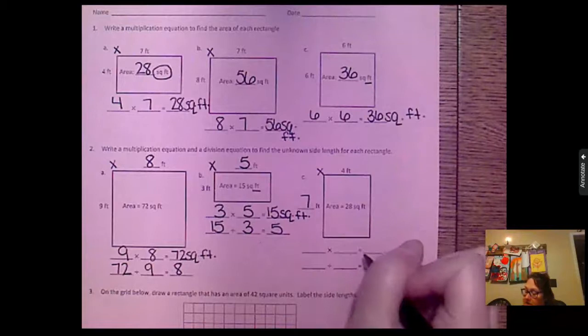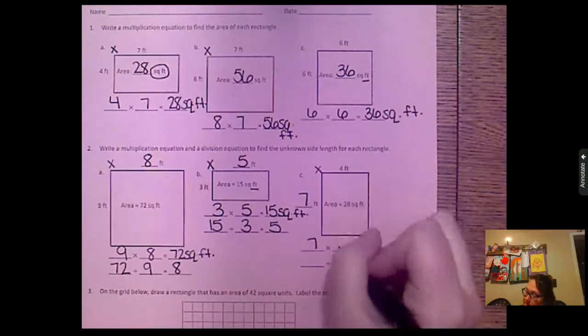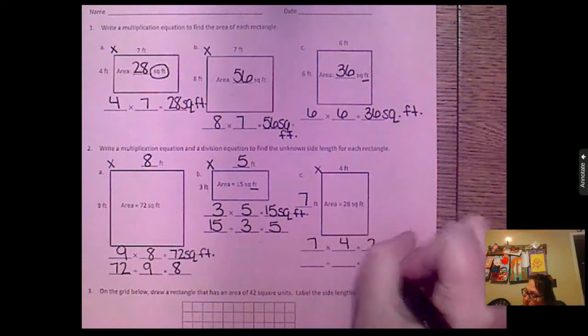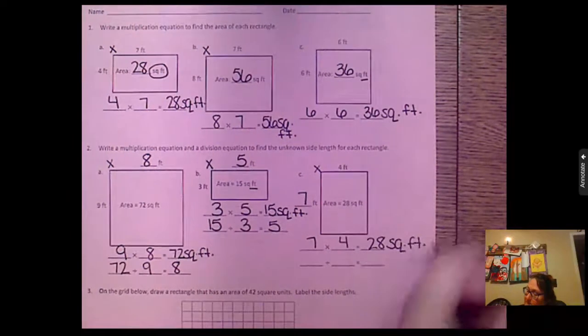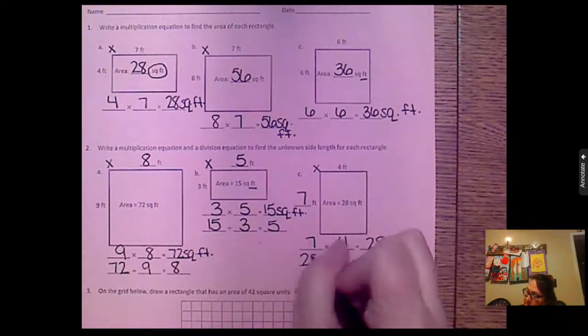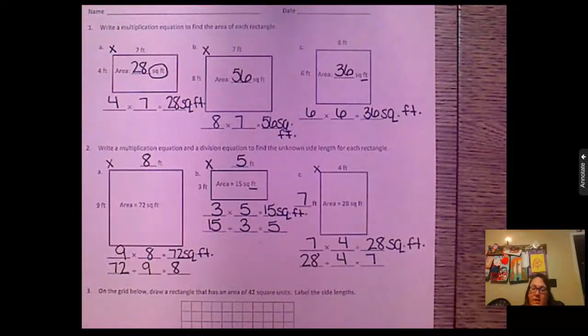All right, and then for my number sentence, I can plug in my numbers. I've got 7 times 4 equals 28 square feet. And my division sentence, 28 divided by 4 equals 7. And either way, if you have those numbers a little bit mixed up, that's okay.